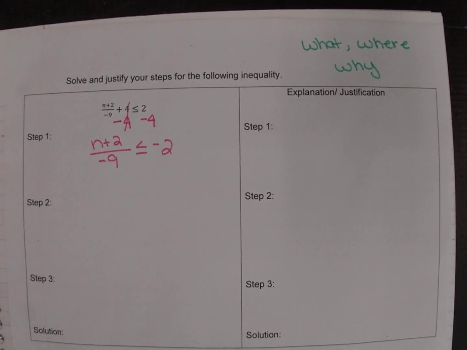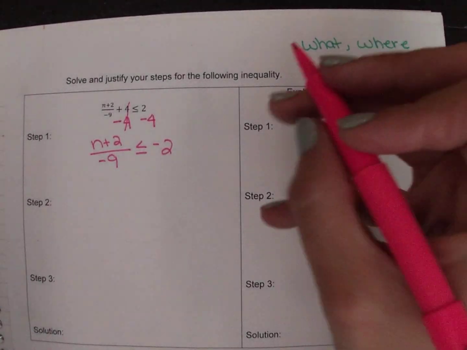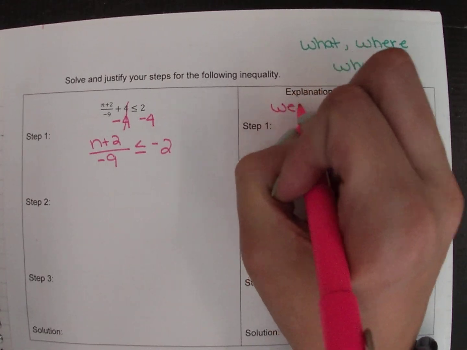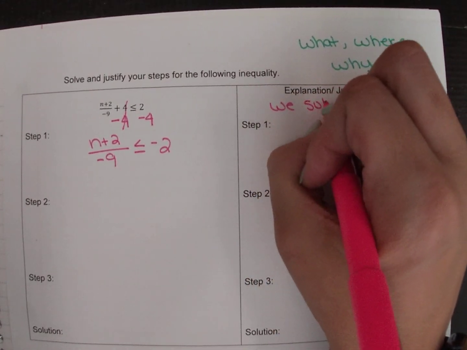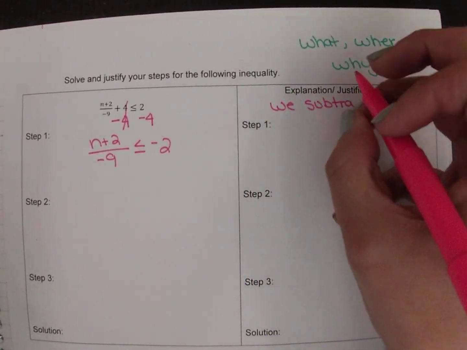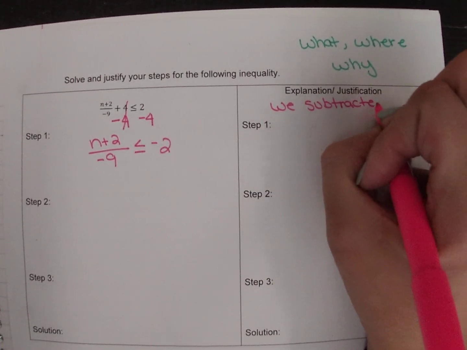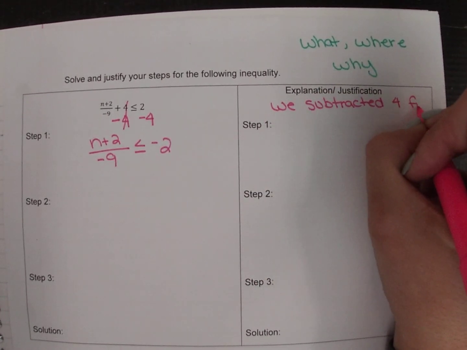Okay, so when I explain it, what did we do? We subtracted 4 from both sides. What we did, we subtracted 4 from both sides.